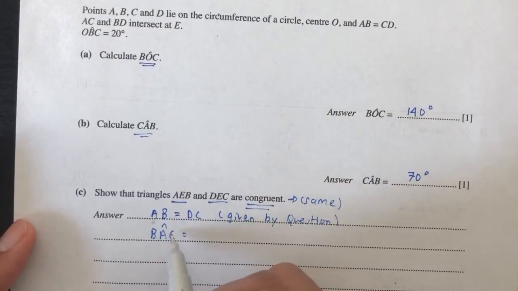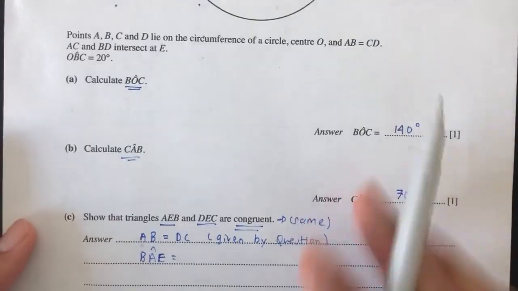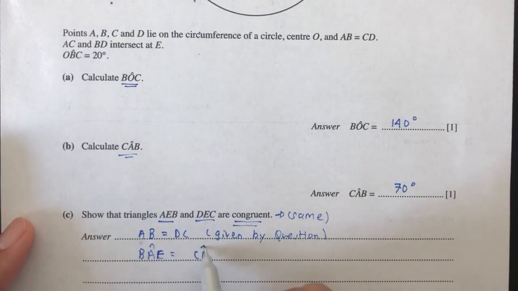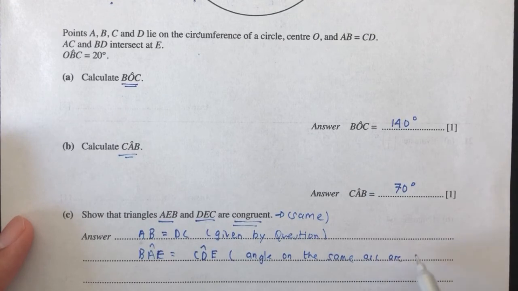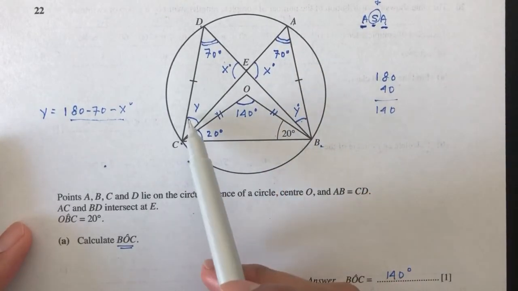So BAE is equal to angle CDE. Why? Because angles on the same arc are equal. That's the reason why. And the last reason is angle y is this.